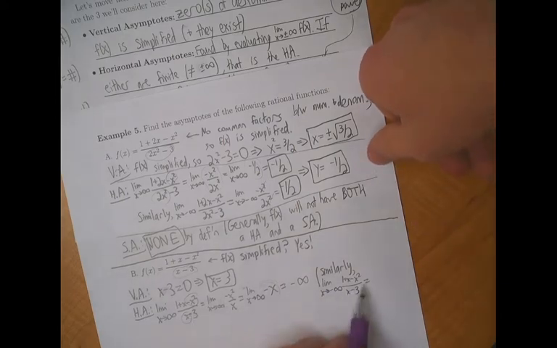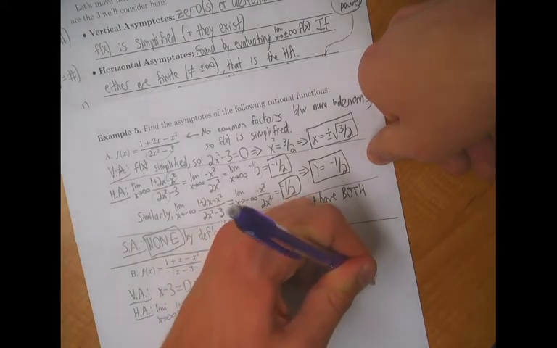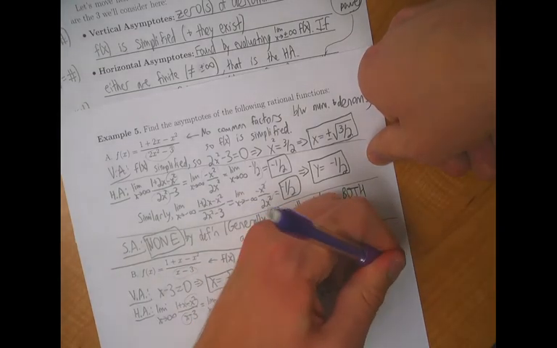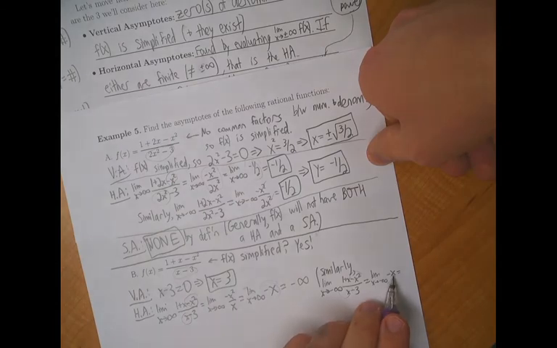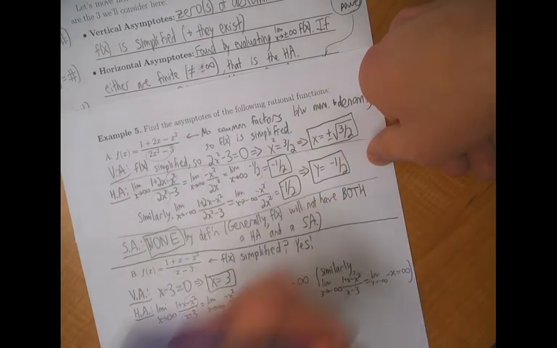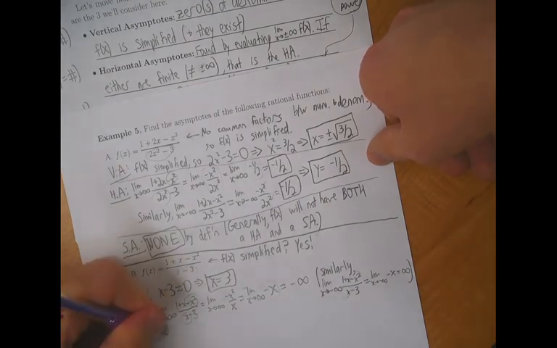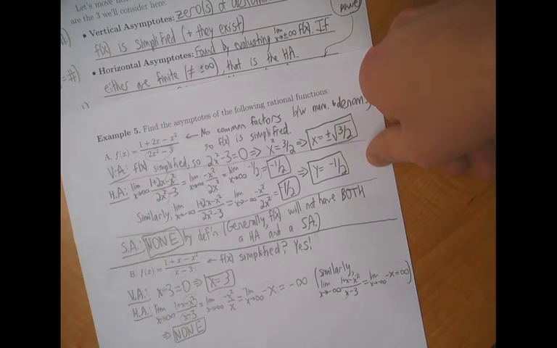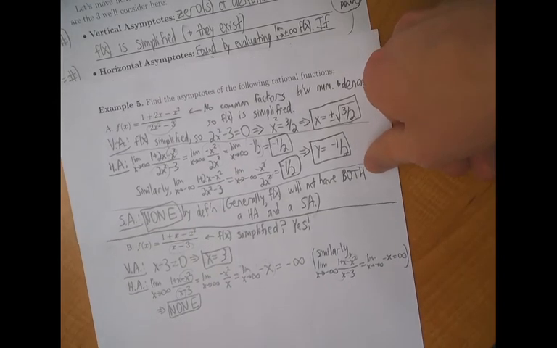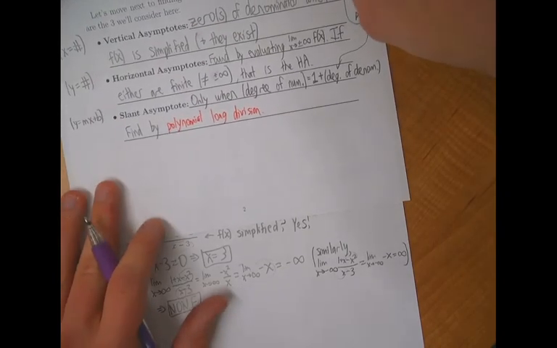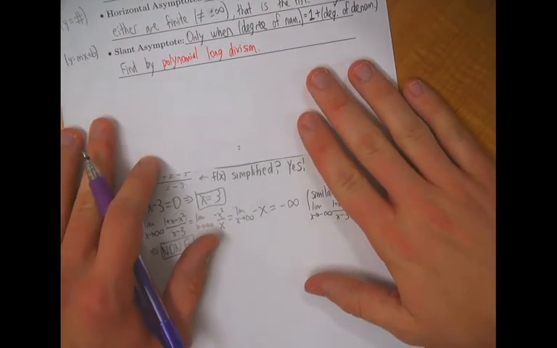Because you're still going to have negative x squared over x, which is just the limit as x goes to negative infinity of negative x. So ultimately, you're just going to be left with negative times negative infinity, so positive infinity. Okay? So what that will tell you is that, well, no horizontal asymptotes. So that's that part.